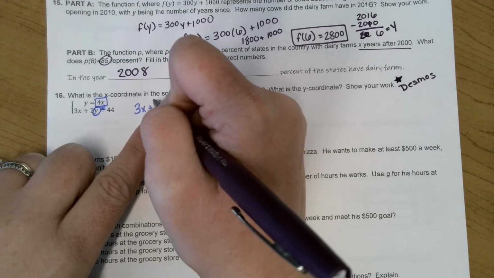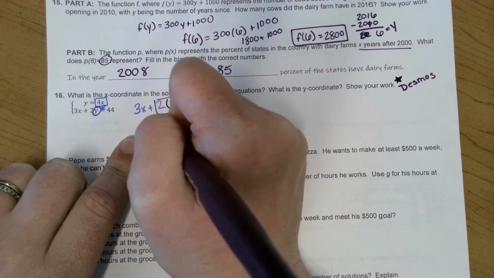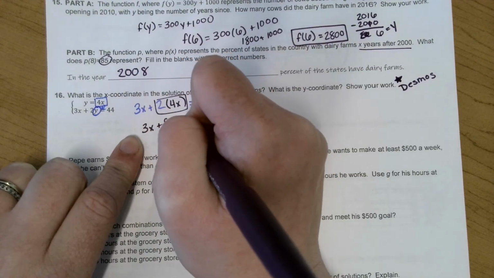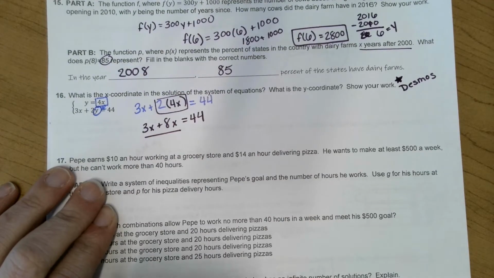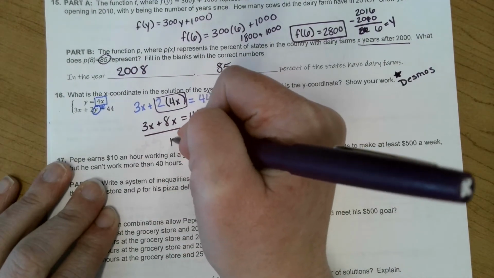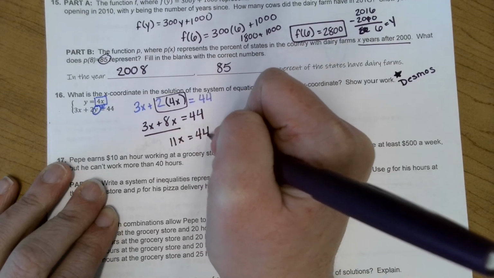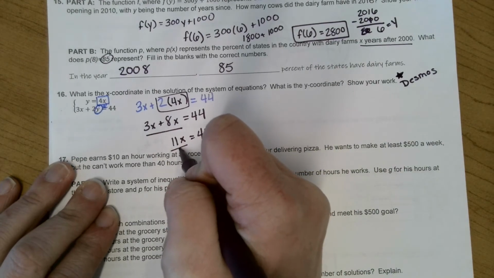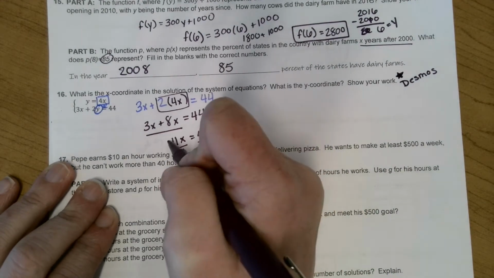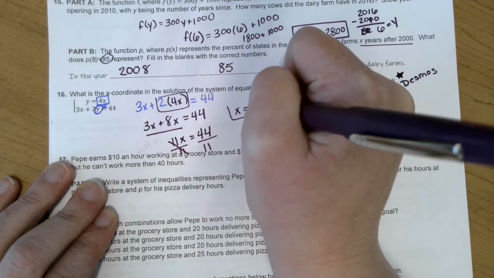So 2 times 4x is 8x. So I have 3x plus 8x equals 44. And then I can combine like terms. 3x and 8x are 11x. And I have 11x equals 44. I can divide both sides by 11. And x is equal to 4.